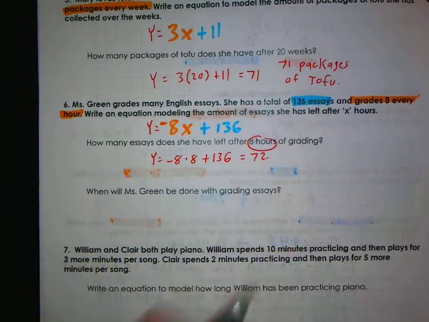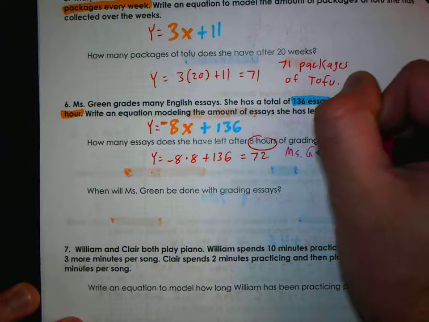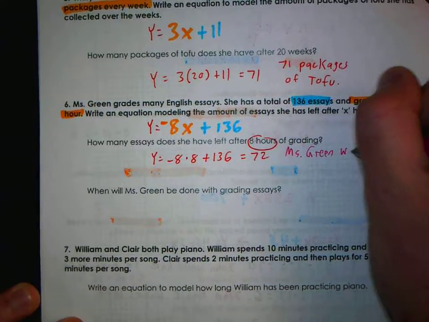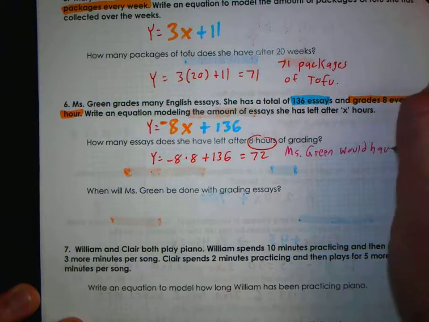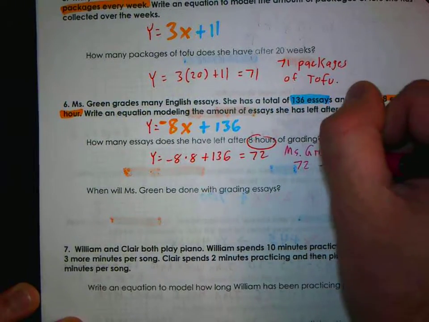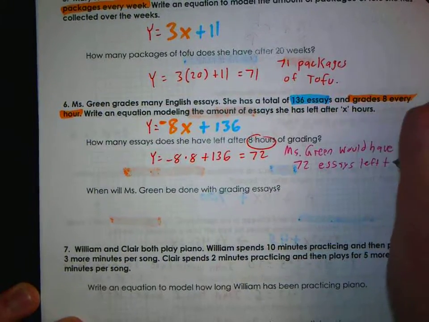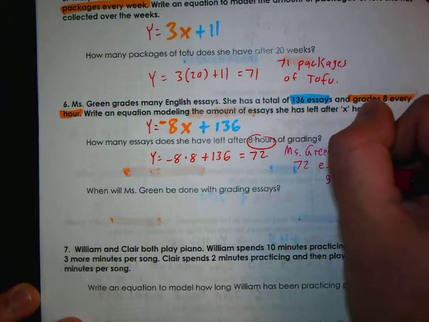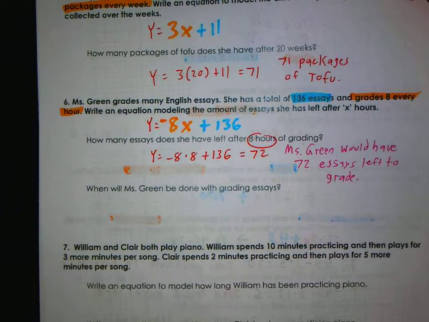So Miss Green would have 72 essays left to grade. She spent 8 hours grading papers, and she still has 72 essays to grade.